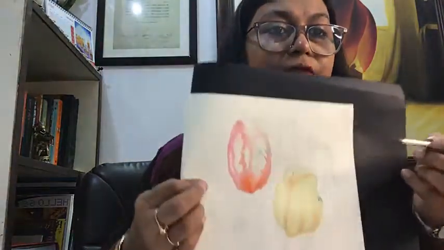This side, the other side, has more of mauve, more of crimson red, that side. Don't be afraid of applying the colors. Just take care that they are thin. You just apply them thinly.